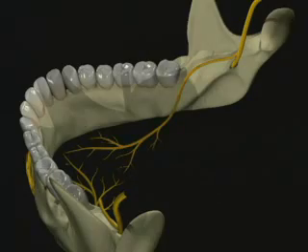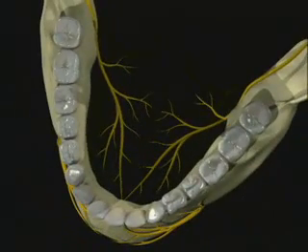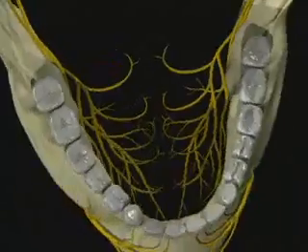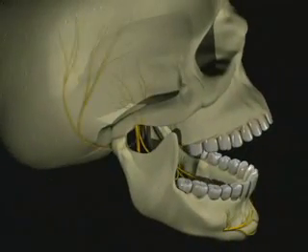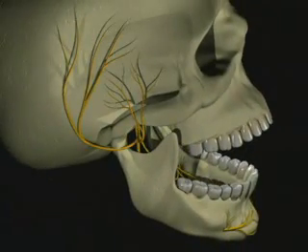The nerves anesthetized with the Gow-Gates technique include the inferior alveolar, mylohyoid, lingual, and auriculotemporal nerves. The same tissues are anesthetized as with the standard block, except that about 75% of the time the buccal nerve is also anesthetized, eliminating the need for a separate buccal injection.